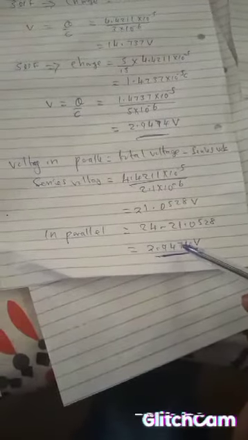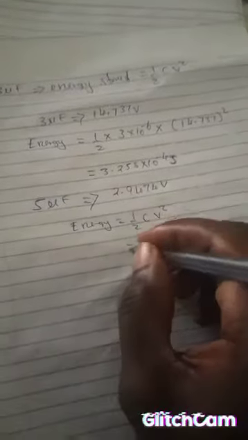For the 5 microfarad, we use the voltage in parallel, which we found to be 2.9474 volts. Replacing in the formula, energy is equal to a half times capacitance times voltage squared. So it becomes a half times the capacitance, 5 times 10 raised to negative 6, times 2.9474 squared, giving us an energy of 2.172 times 10 raised to negative 5 joules.